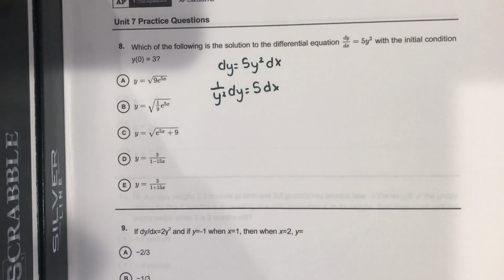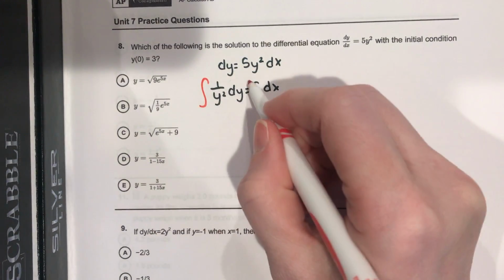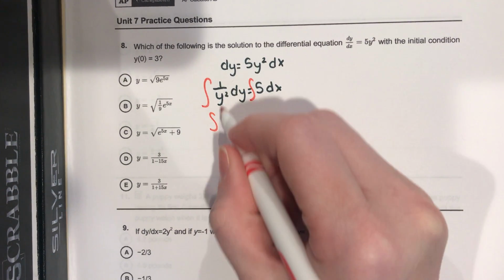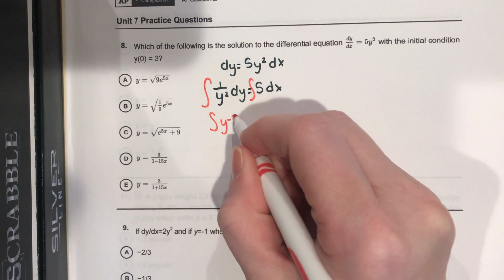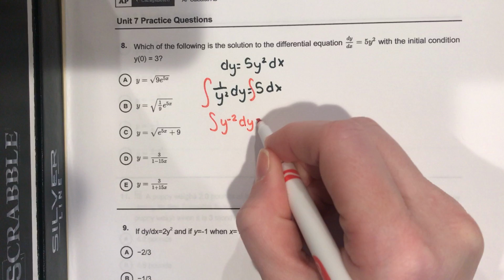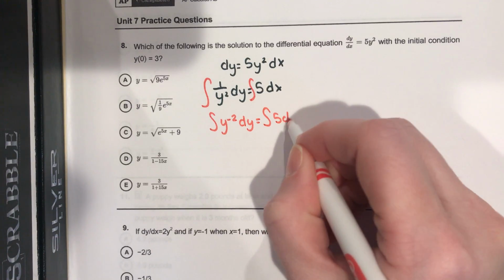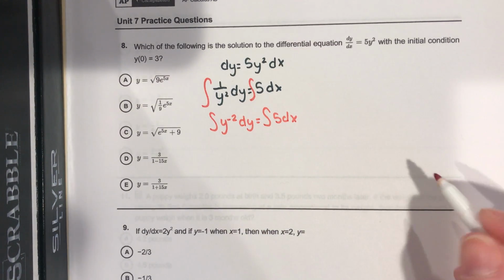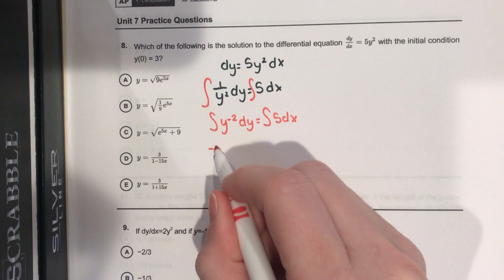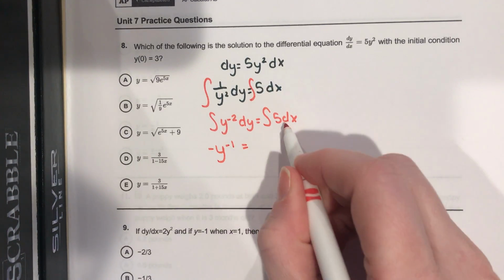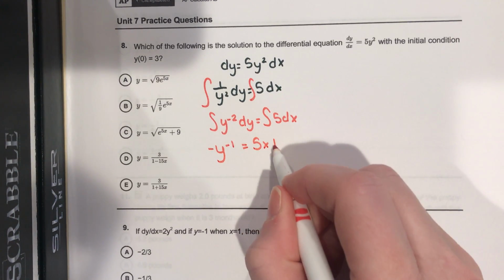So next step, I'm going to take the integral. And I'm going to rewrite this y squared as y to the negative second. So I'm going to add and divide, so that integral is going to give me negative y to the negative first. And over here I got 5x plus c.